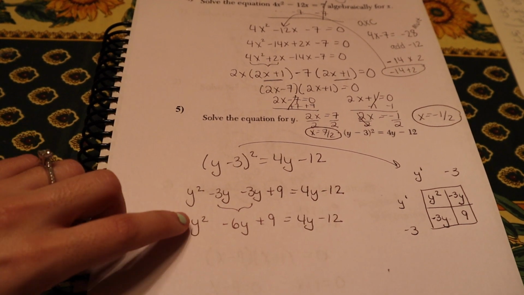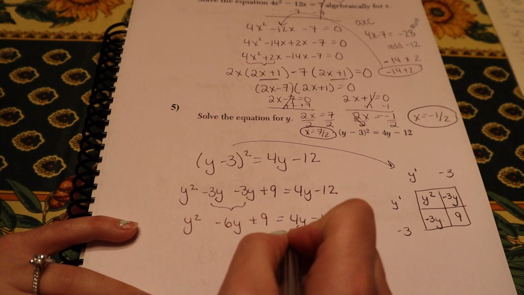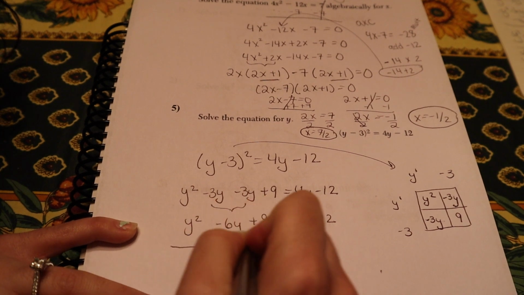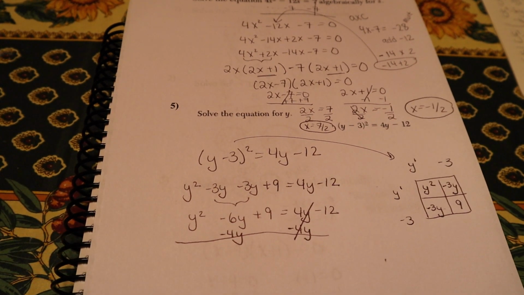This is a quadratic. We have a y squared term. Whenever you have a quadratic, it must be equal to 0 to solve if it's a trinomial. Okay? So first, before I get 0 on this side, I want to combine like terms. I'm going to move the 4y over. I'm going to write it under this term because those are the ones that are like. This is gone because I'm moving it over.